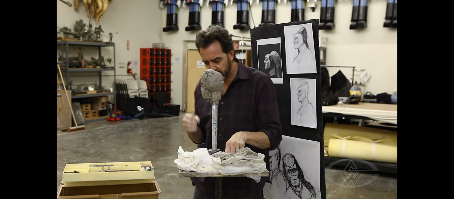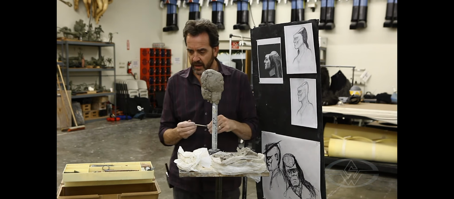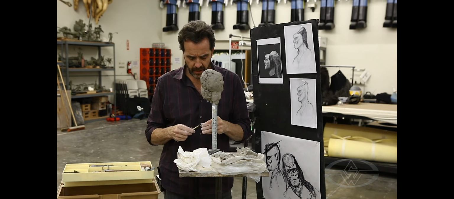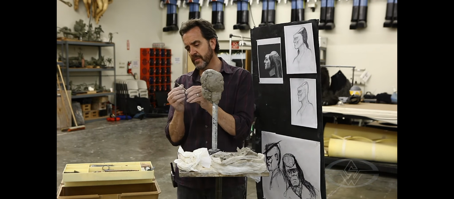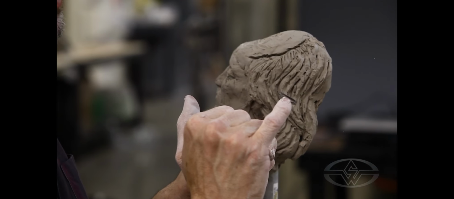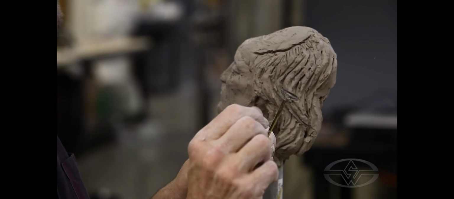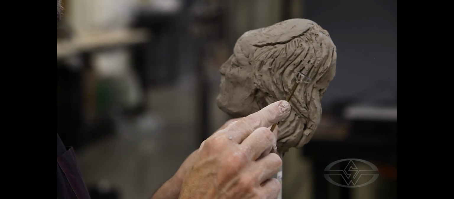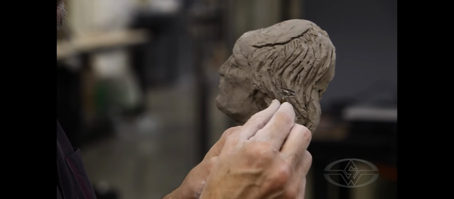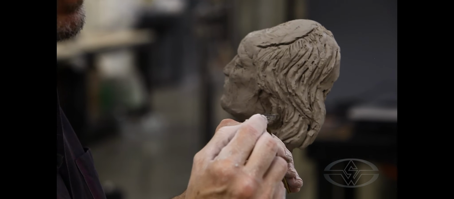I just want to hit this overall with a rake, which is a sculpting tool that's made by taking a jeweler's saw, and you can heat it up over a candle and bend it, and then I just insert the ends into this brass tube to make this basically serrated carving edge.